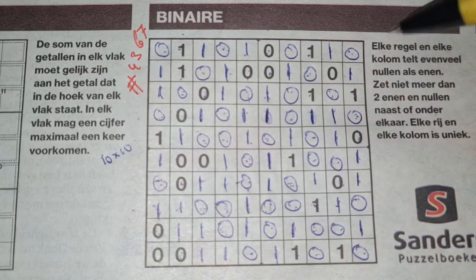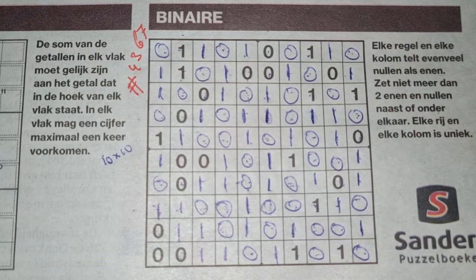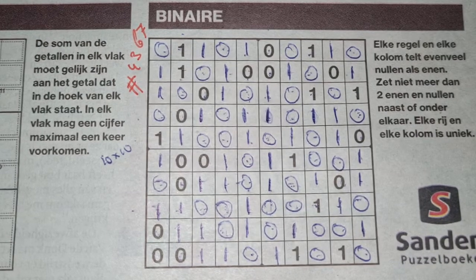Finished in 6 minutes. A great binary without any comparing. And I like this one. Yes, I really do. Do you think so? Thumbs up, otherwise thumbs down.